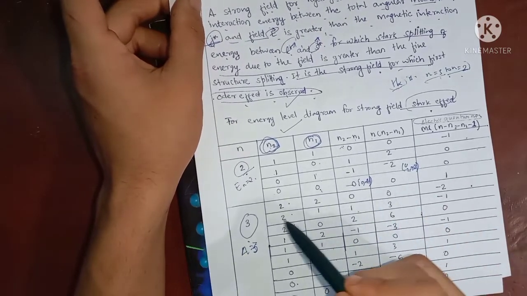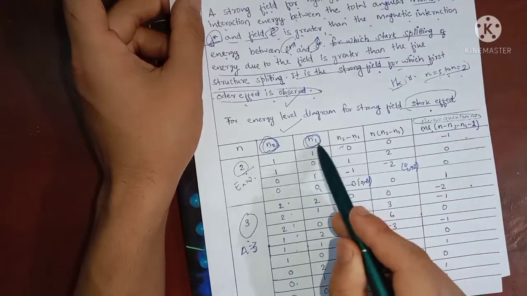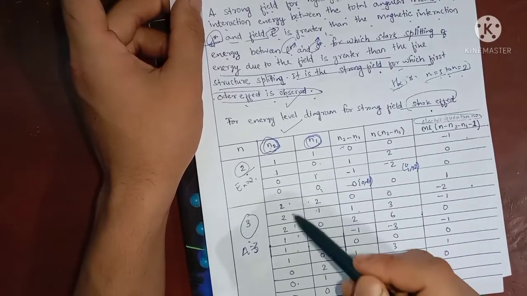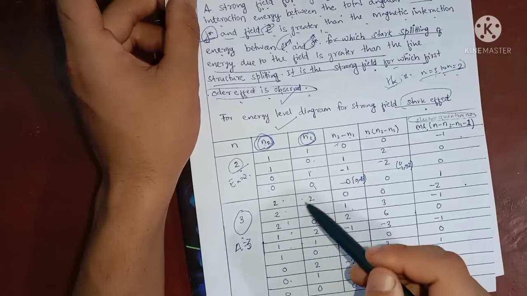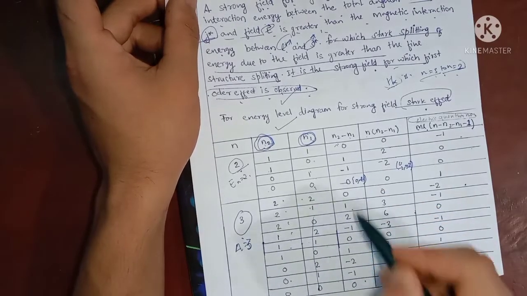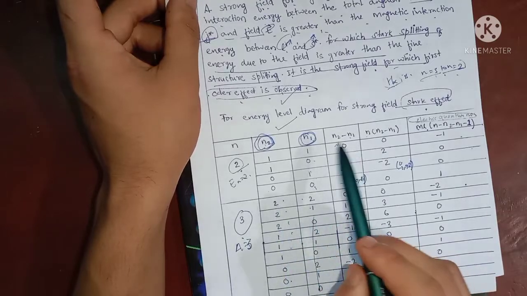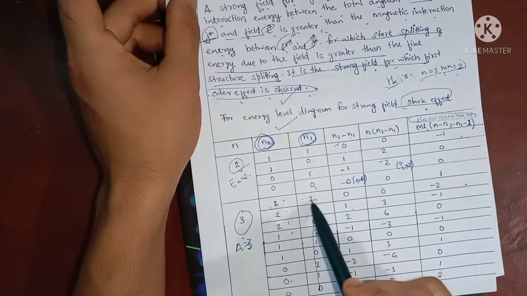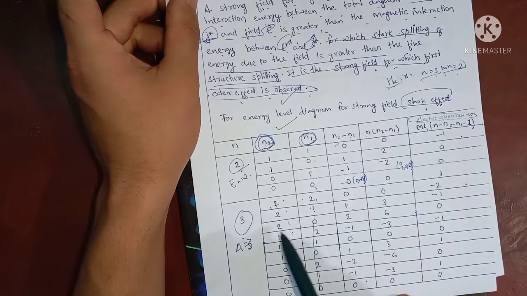If n1 and n2 are (2,2), (2,1) and so on, as we can see in this table, then calculating n2 minus n1, we get 2 minus 2 is 0, 2 minus 1 is 1, 2 minus 0 is 2.